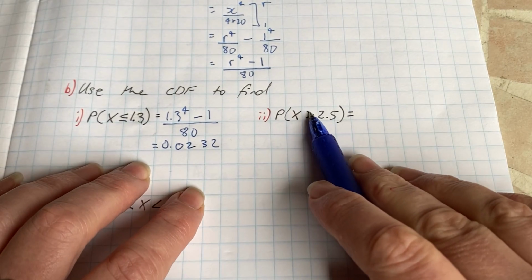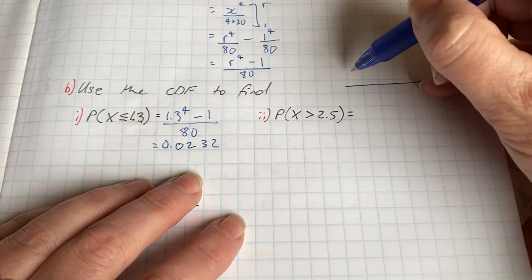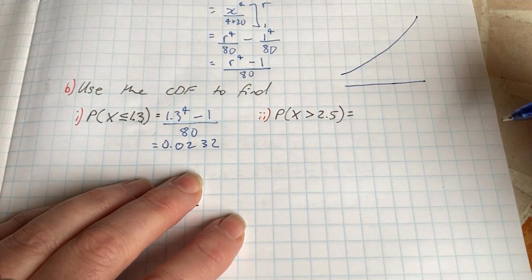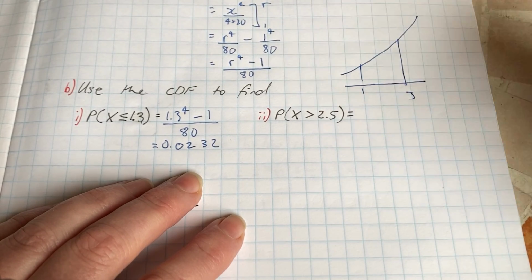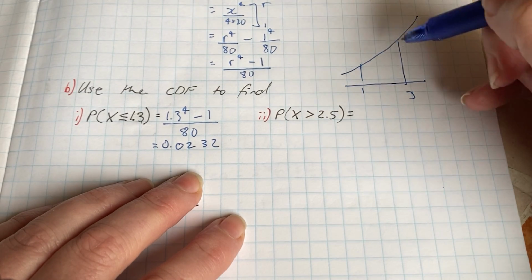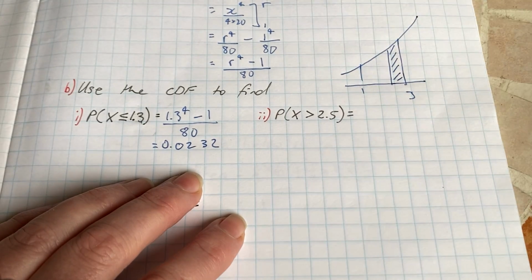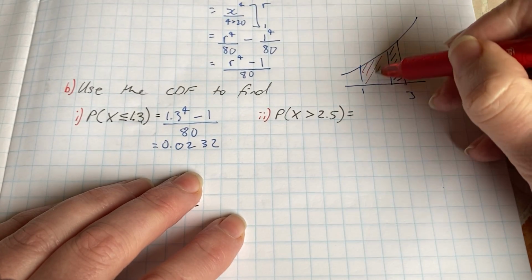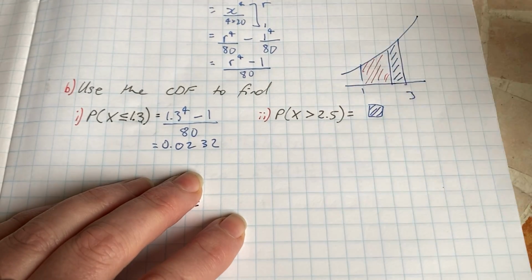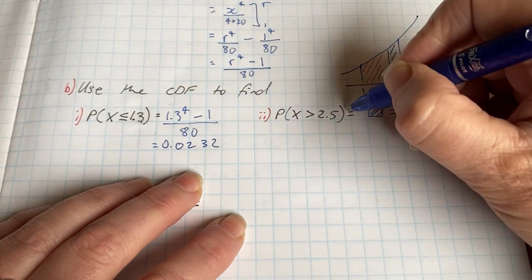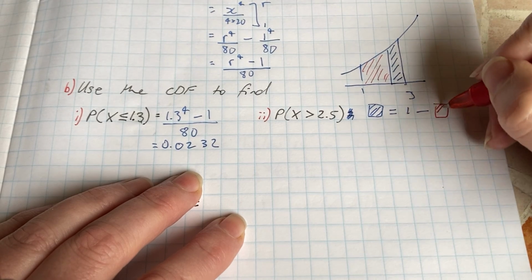So the probability it's greater than 2.5. So this is a cubic function. At some part it's going to look something like that. Remember, it goes from 1 to 3. Okay. We want to know greater than 2.5. We want to know this area. So all we need to do is 1 minus the red area. Okay, I'm going to draw that as a diagram. So my blue shaded area equals 1 minus my red shaded area.